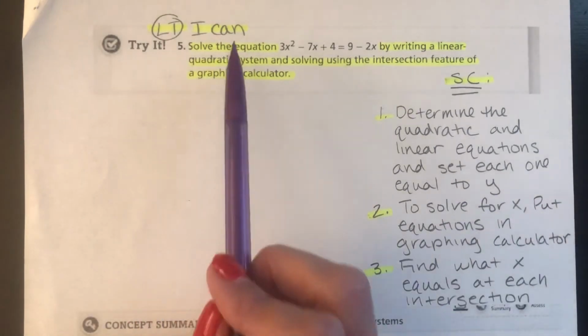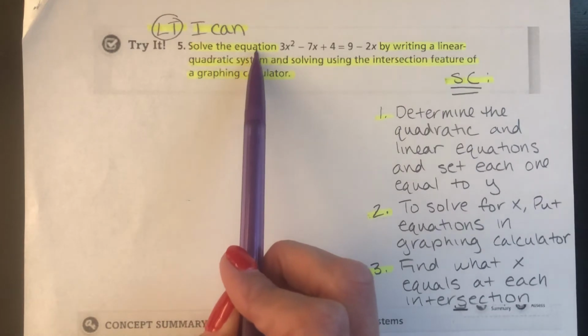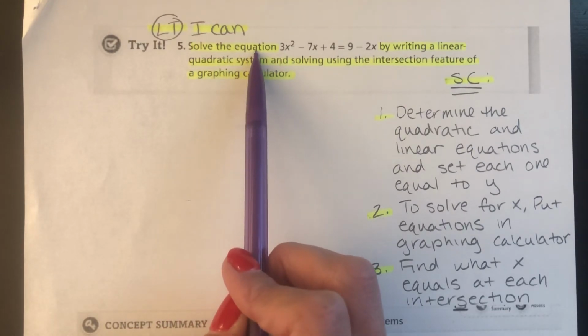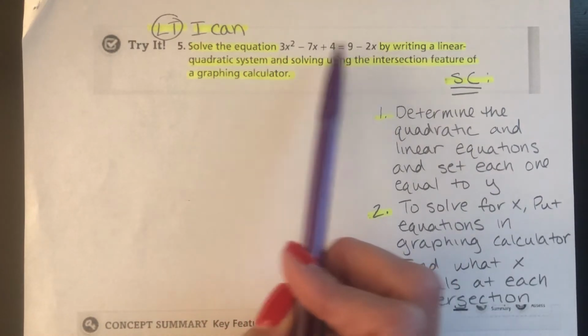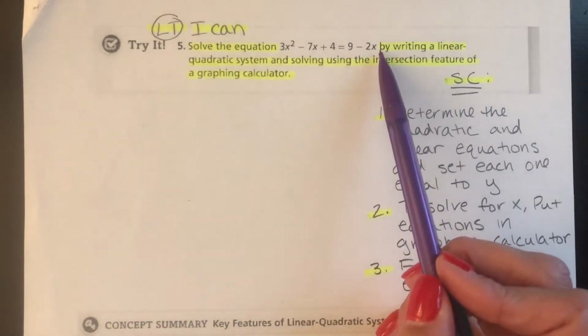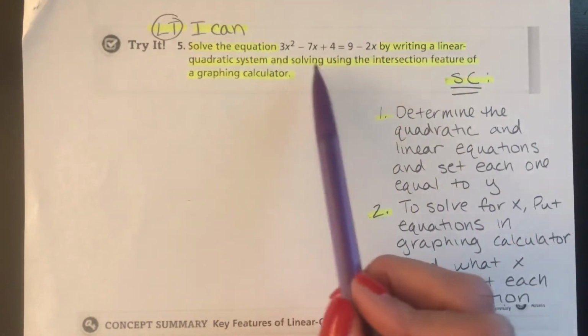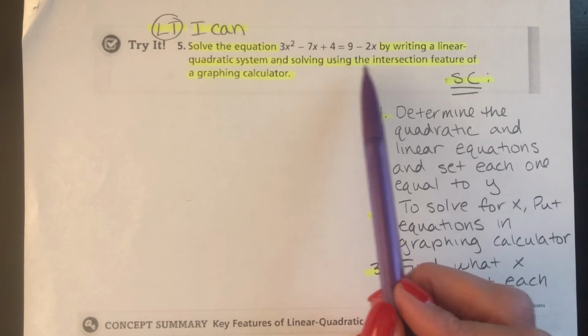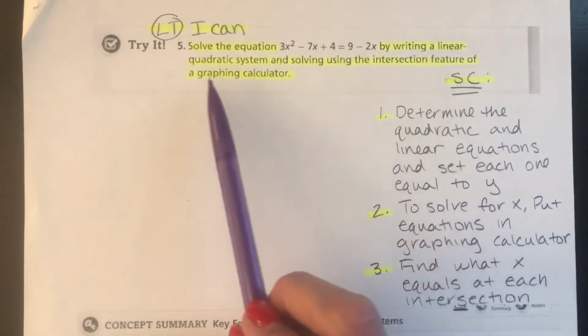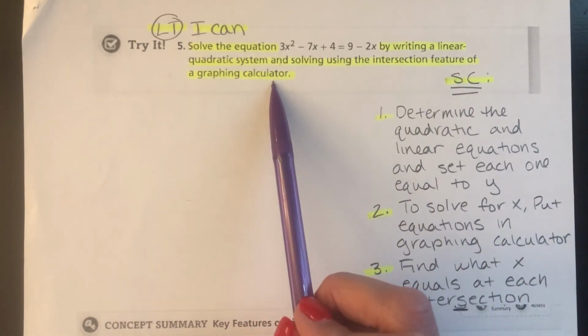So here's your learning target. I can solve the equation, and again we're talking about a quadratic linear system, by writing a linear quadratic system and solving using the intersection feature of a graphing calculator.